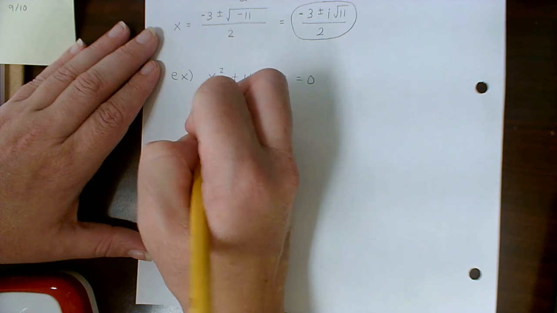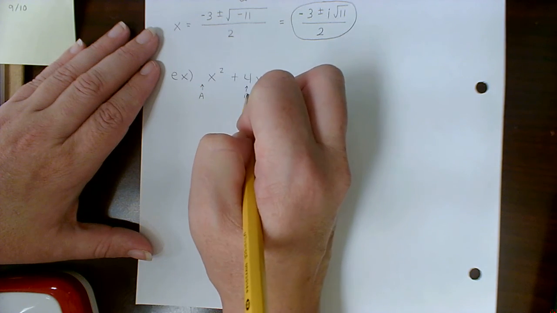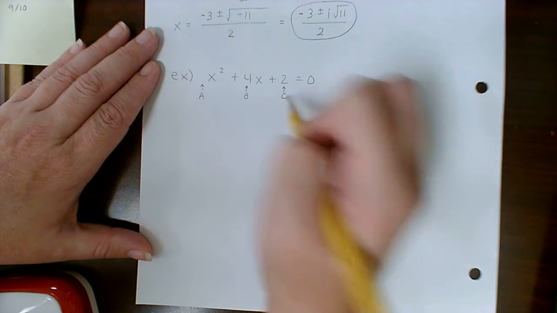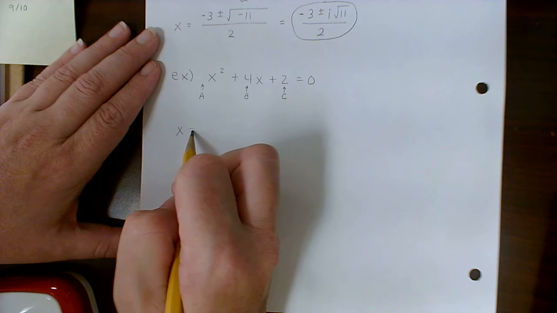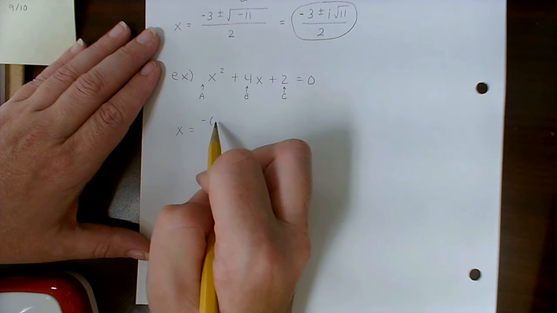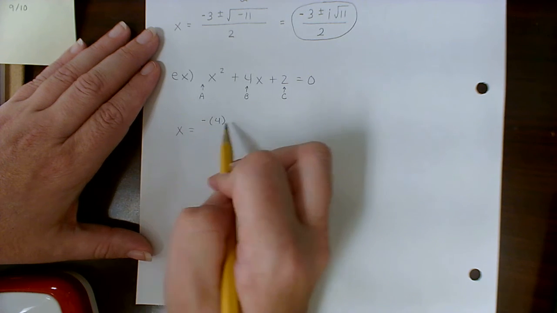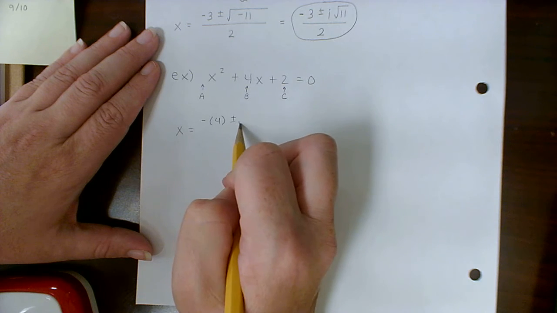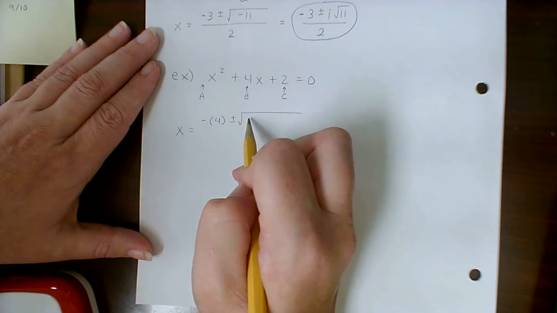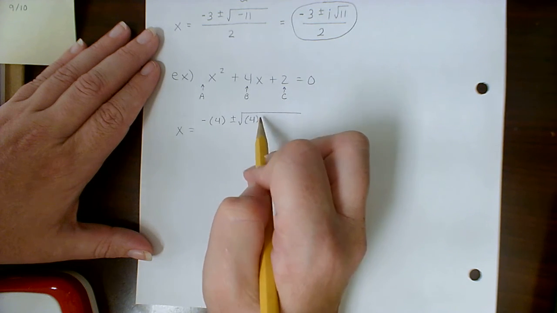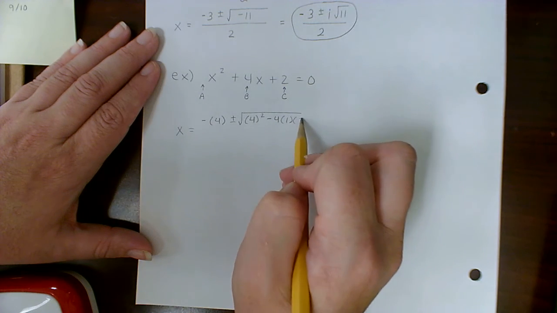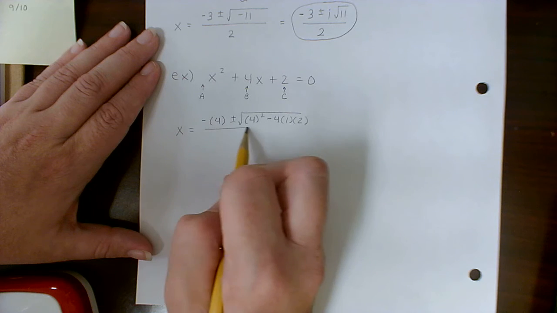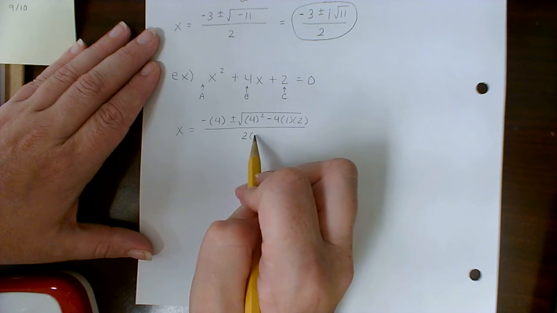A is in front of the x squared, b is in front of the x, and c is at the end. So as I get started, x equals negative b plus or minus square root b squared minus 4 times a times c all over 2 times a.